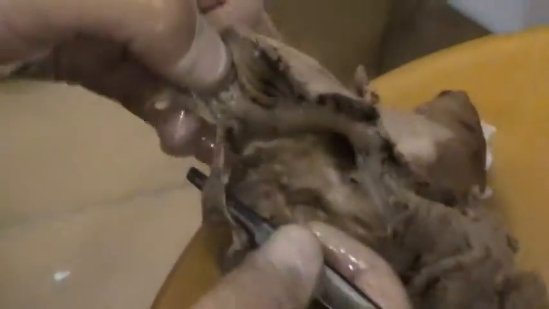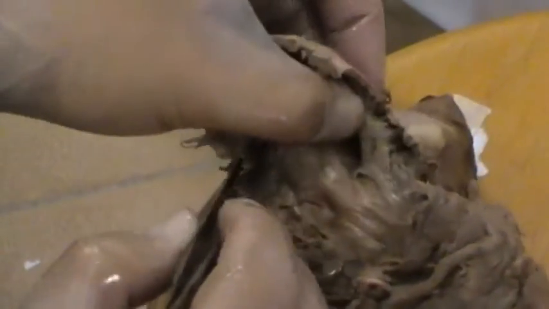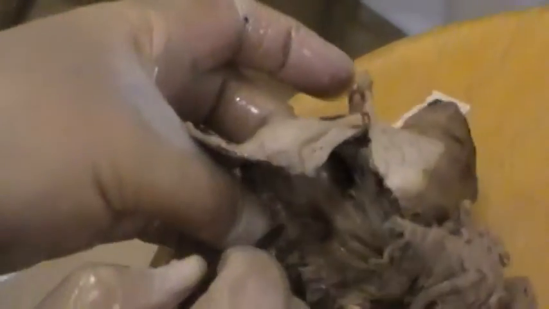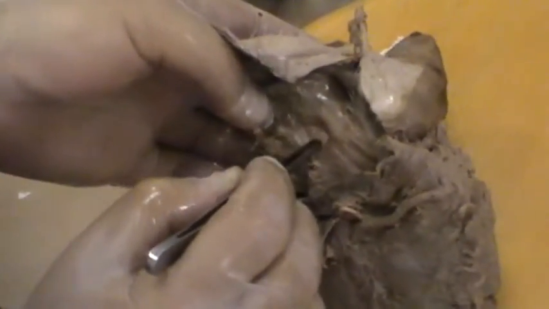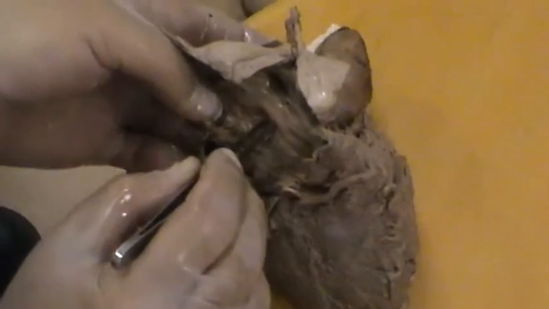This is the opening for the inferior vena cava, which is wider. And this is the interatrial septum containing the fossa ovalis and the annulus ovalis. Fossa ovalis, and this is the annulus ovalis.